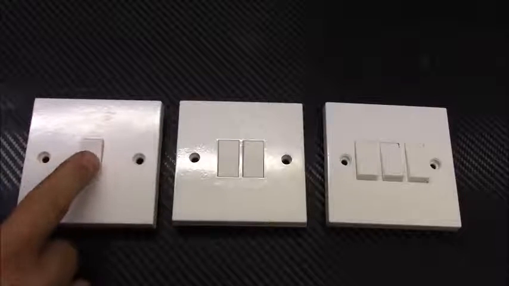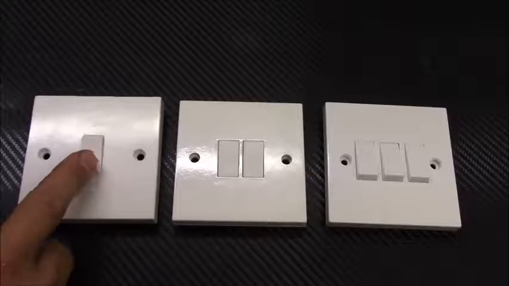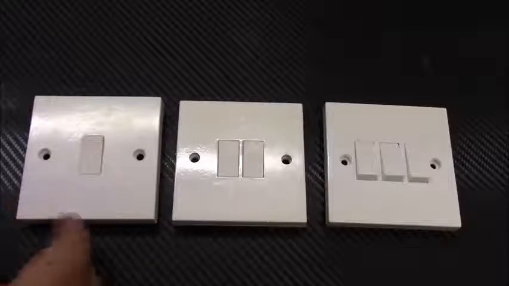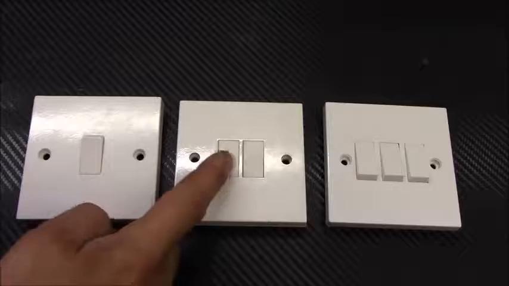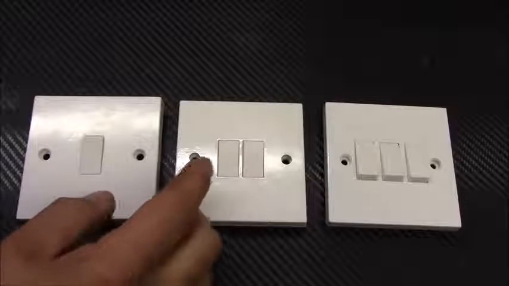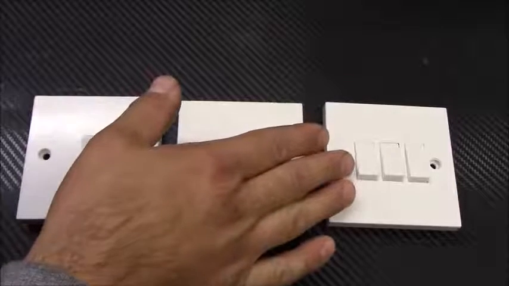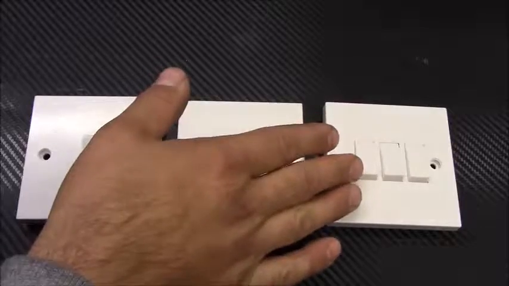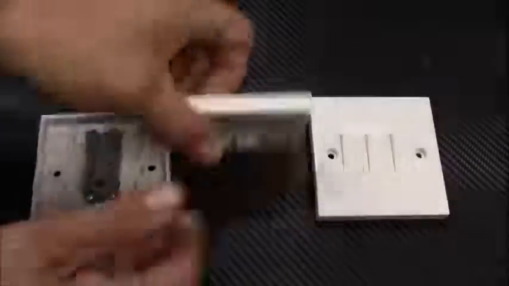So as you see, I've got 3 different switches here. Also got buttons that control the light in the middle. So this switch with one button is a one gang switch. This switch with 2 buttons in the middle is a 2 gang switch, and the switch with the 3 buttons is a 3 gang switch.